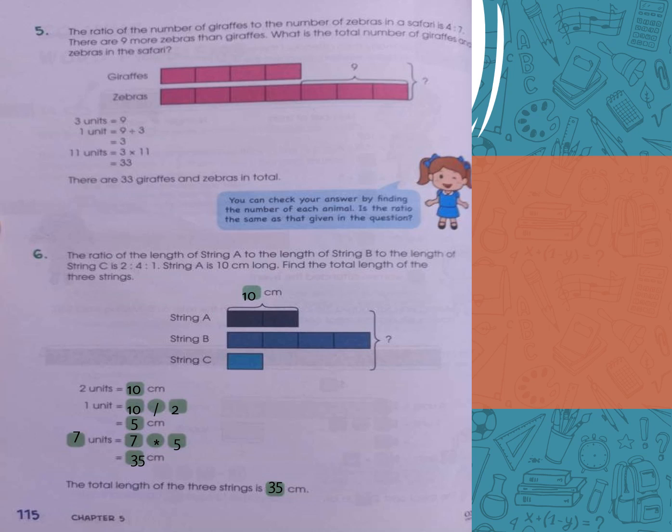Now the length of string A is equal to 10 centimeters, which means that if string A is equal to 2 units, then these 2 units are equal to 10 centimeters. So 1 unit is equal to 10 divided by 2, which is 5 centimeters.